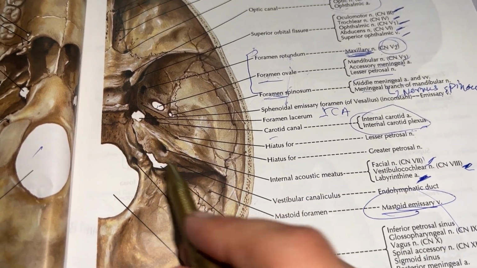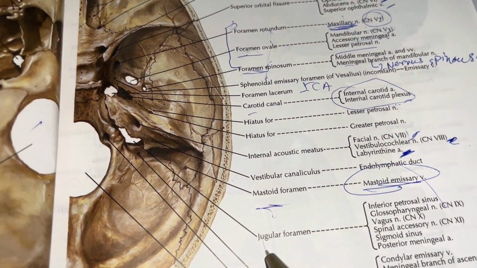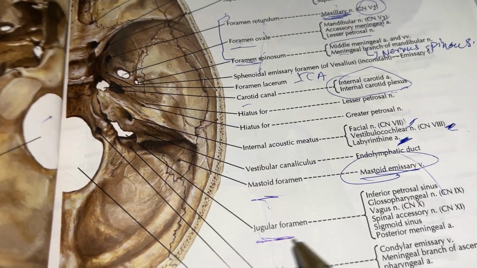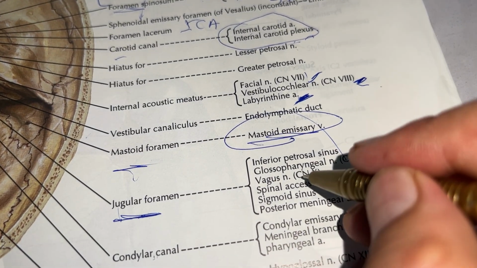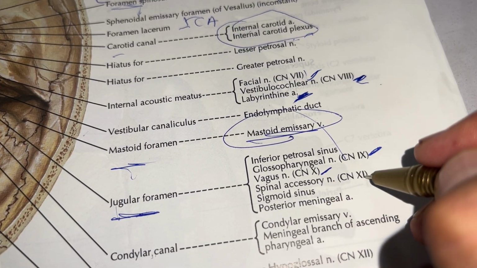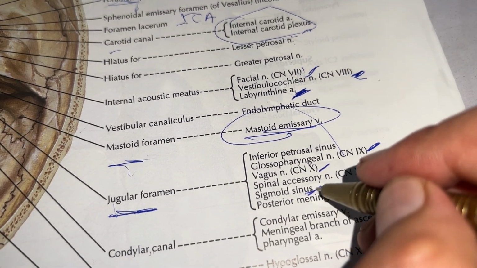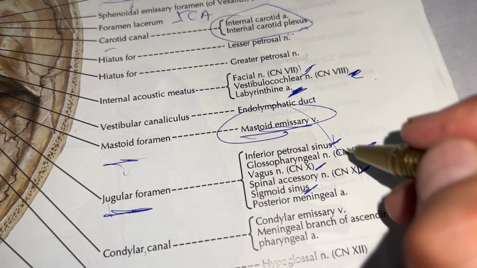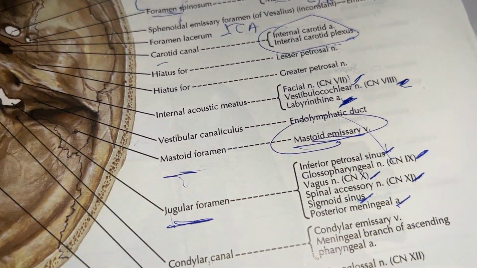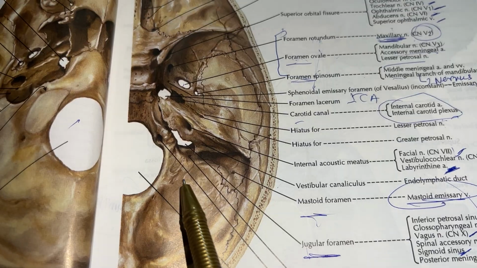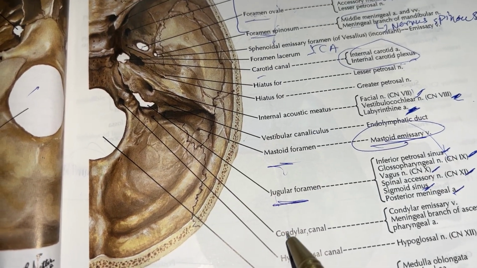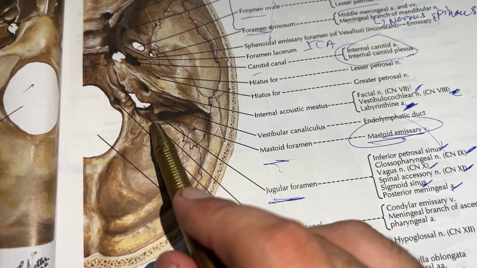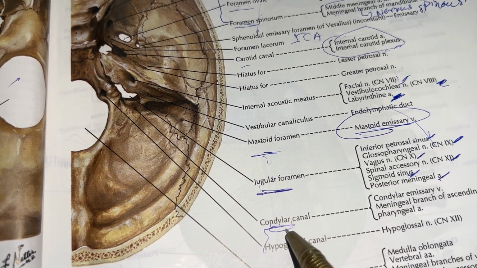Medial to the petrous part of the temporal bone is the jugular foramen. The jugular foramen transmits the glossopharyngeal nerve, vagus nerve, spinal accessory nerve, sigmoid sinus, inferior petrosal sinus, and posterior meningeal artery. Posterior to the jugular foramen is the condylar canal.